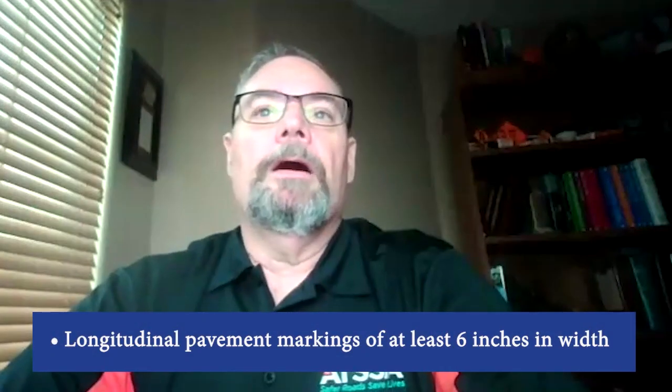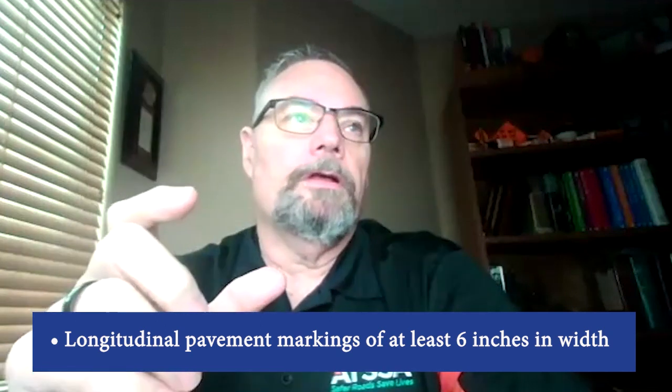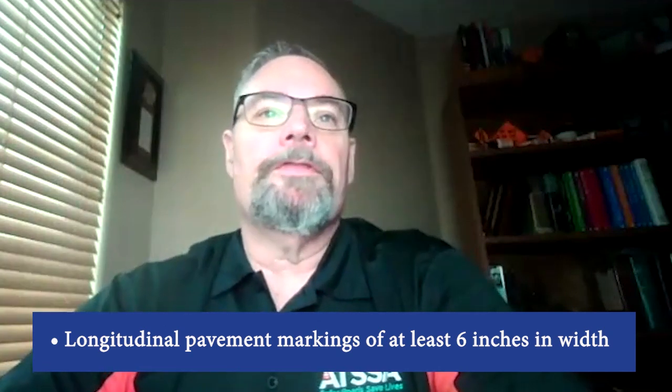Some of the other things that will be changing are the width of markings, because connected vehicles are increasing. Because of the technology being utilized for those connected vehicles, the roadway environment needs to be enhanced. So what would be included is longitudinal or parallel markings of at least 6 inches in width, so our edge lines, center lines, lane lines, and those sort of things.